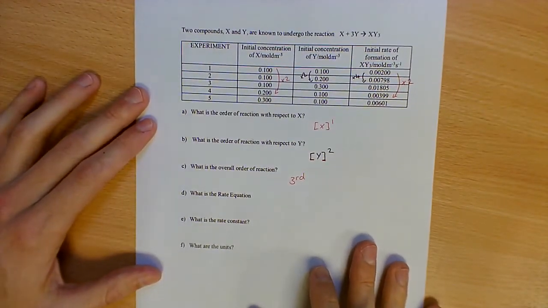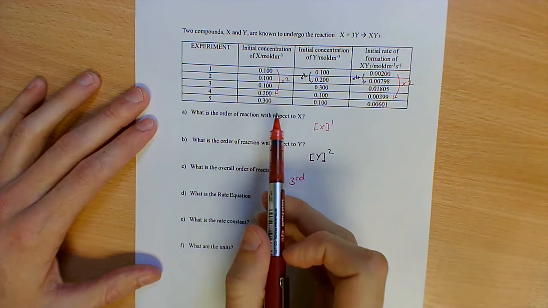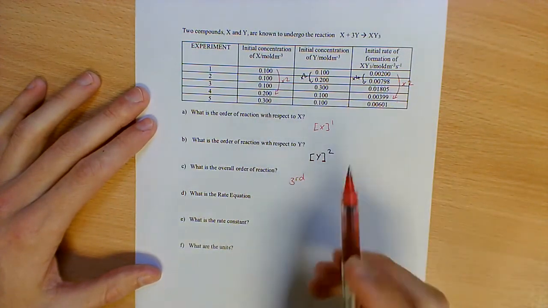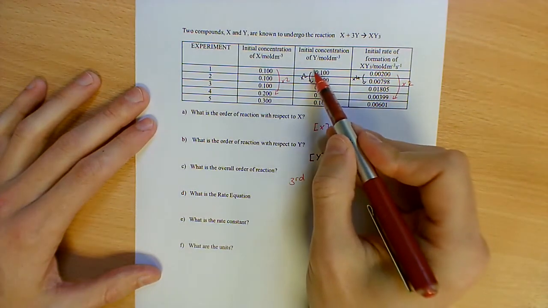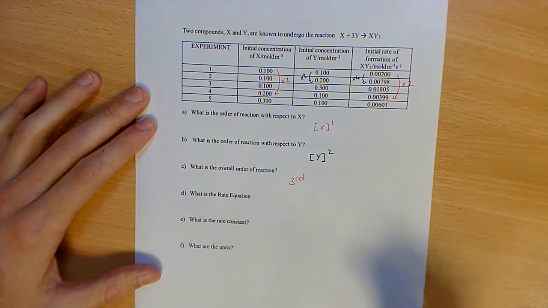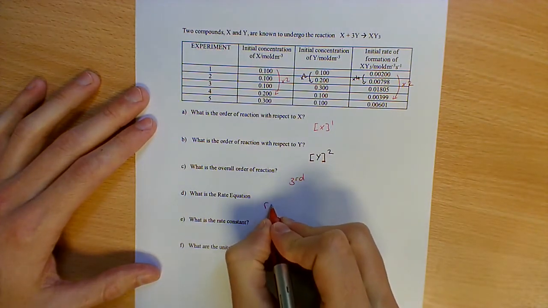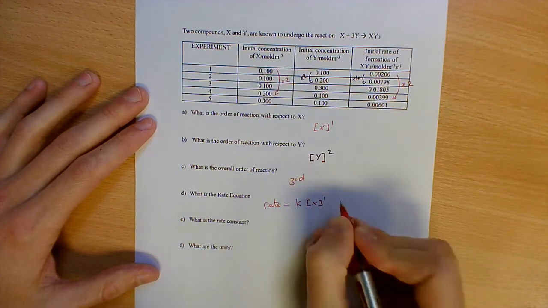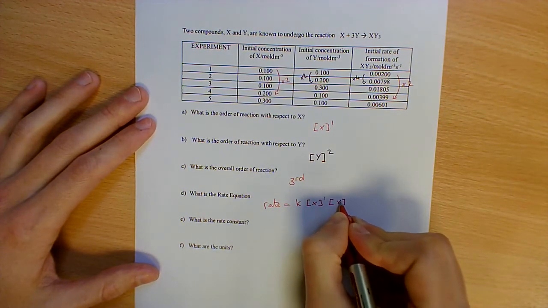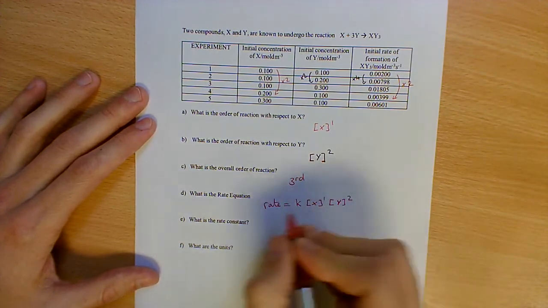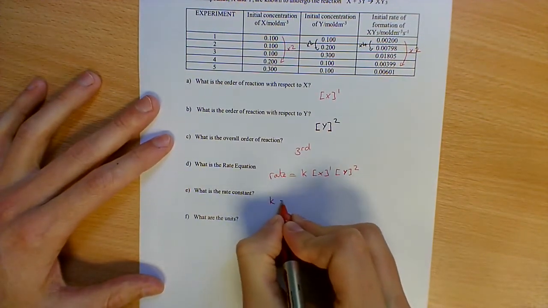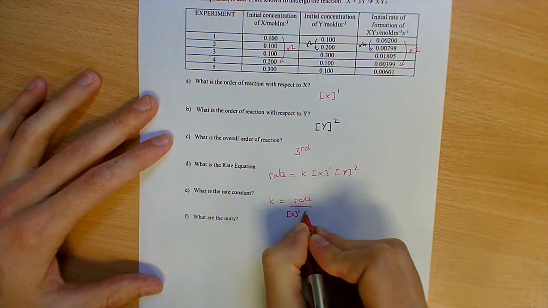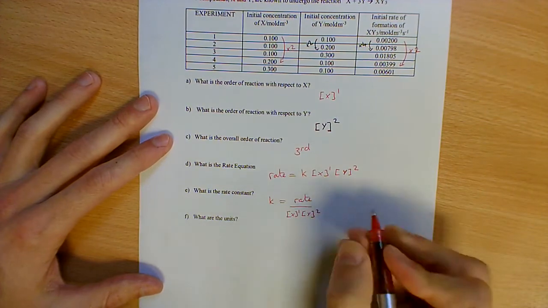Finally then, in this example we've got x, which when it doubles the rate, so it's first order, and y, when it doubles, it quadruples the rate, so it's second order. So our rate equation is going to be rate is equal to k x to the 1 y to the 2. Rearrange it for k. K is equal to rate over x to the power 1 y to the power 2.